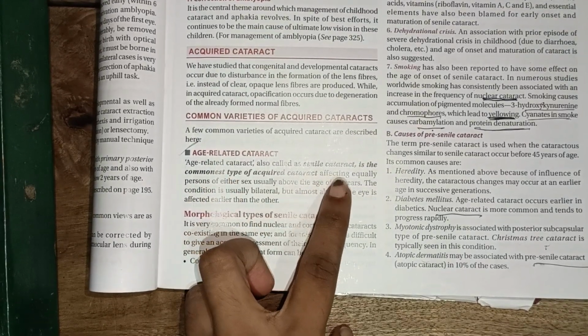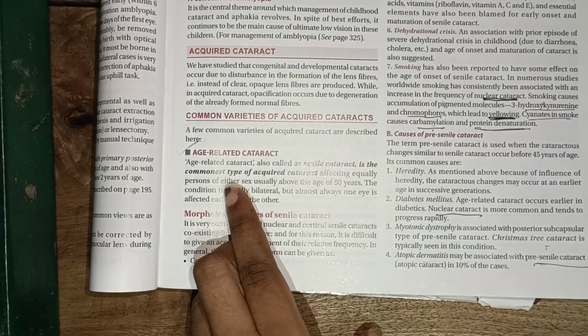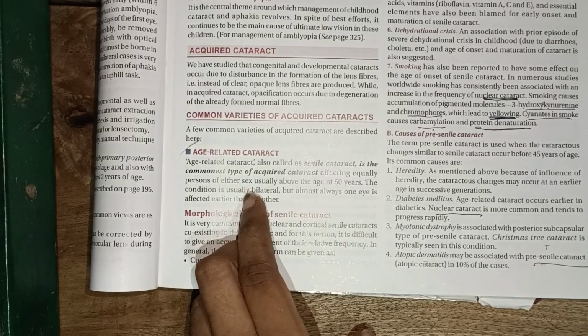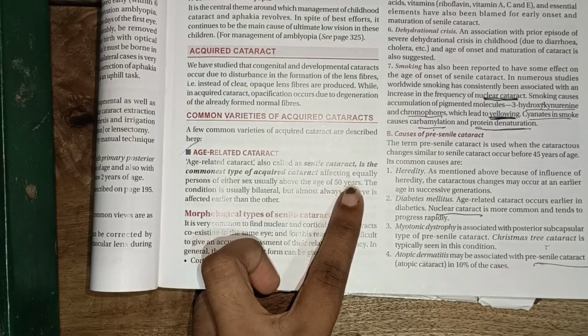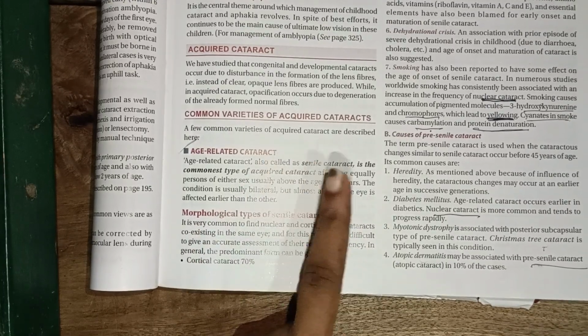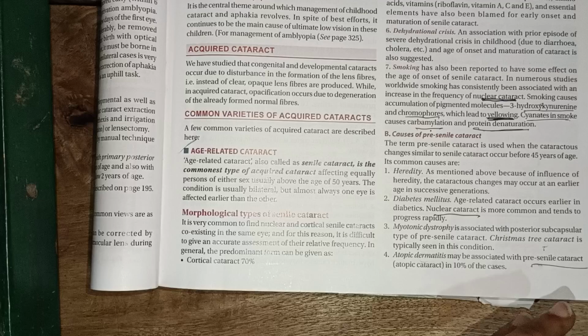Age-related cataract is called senile cataract. It is the most common type of acquired cataract, affecting both male and female equally, above 50 years of age. Above 50 years of age only, this senile cataract can be seen in both male and female.